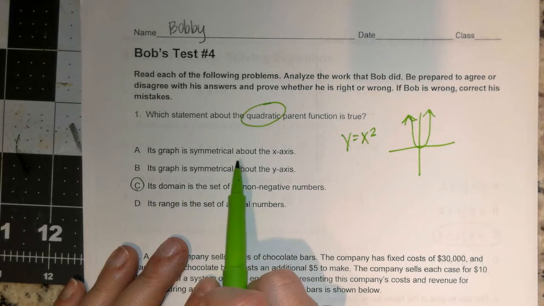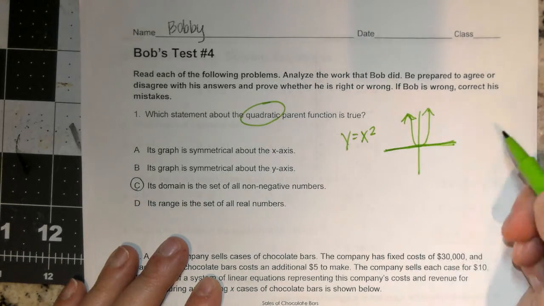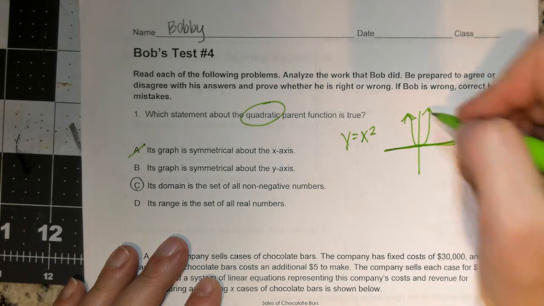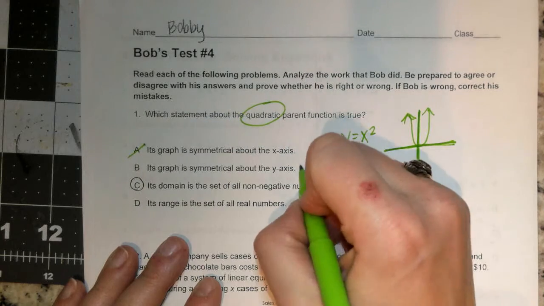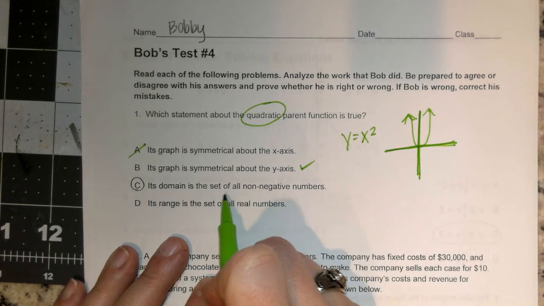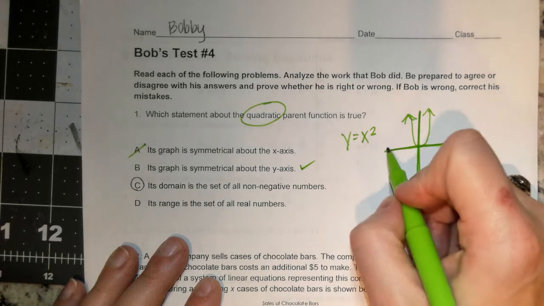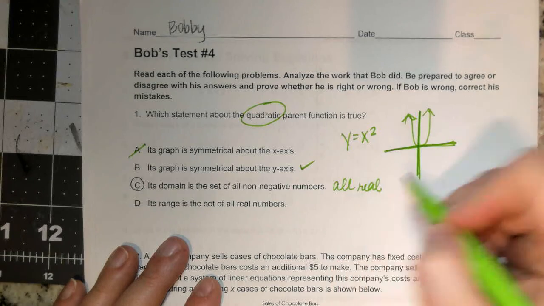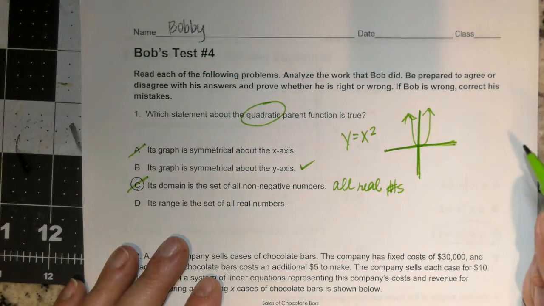Its graph is symmetrical about the x-axis. So on the x-axis, the graph is symmetrical? No, it's not on the x-axis. It's symmetrical about the y-axis? Yes, that's your axis of symmetry, the y-axis. Its domain is the set of all non-negative numbers. Domain. So domain would be all real numbers, not just positive ones. So that's not true. He's wrong.